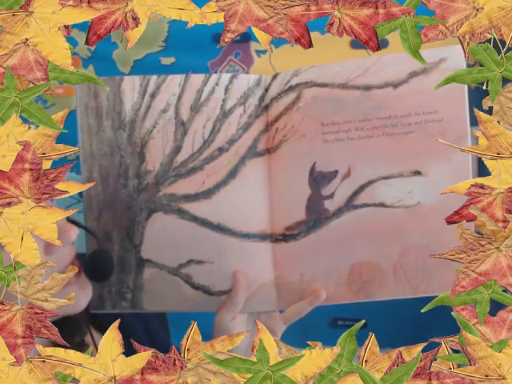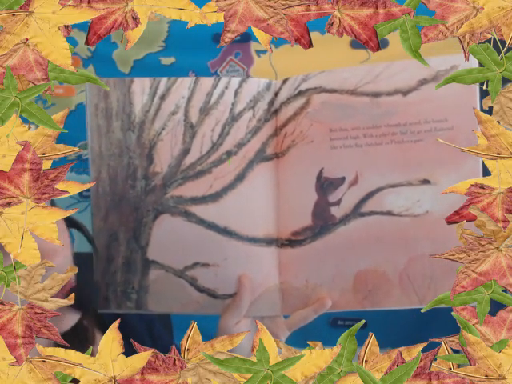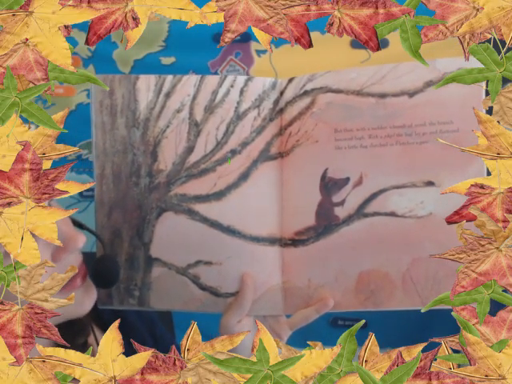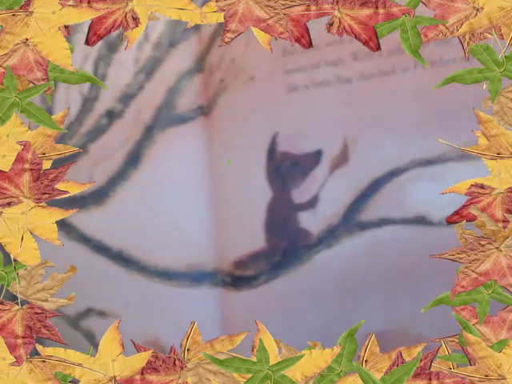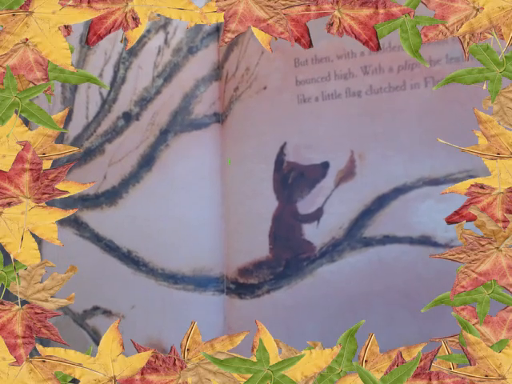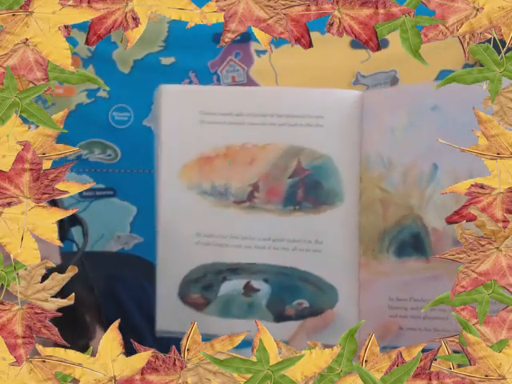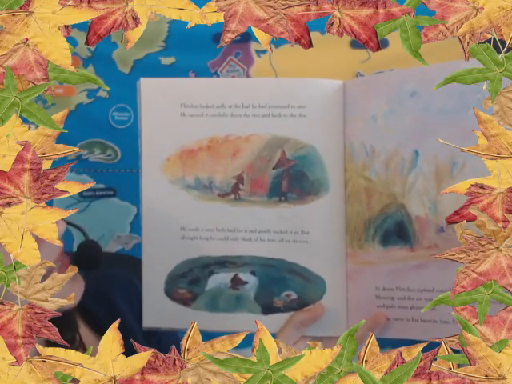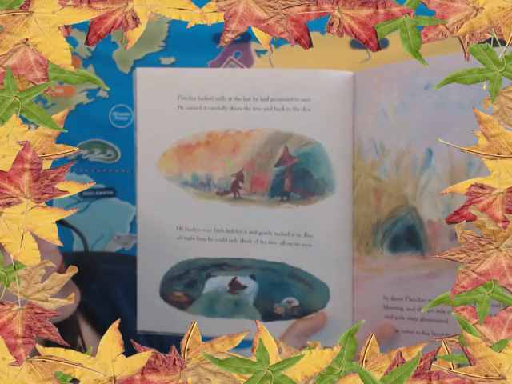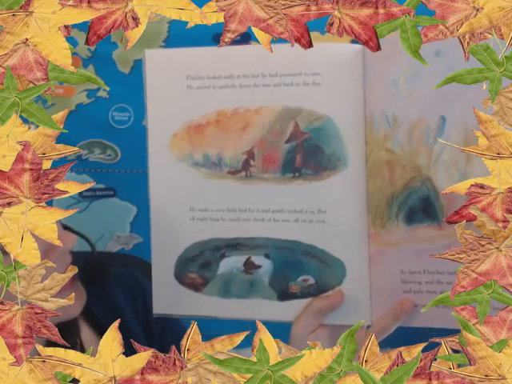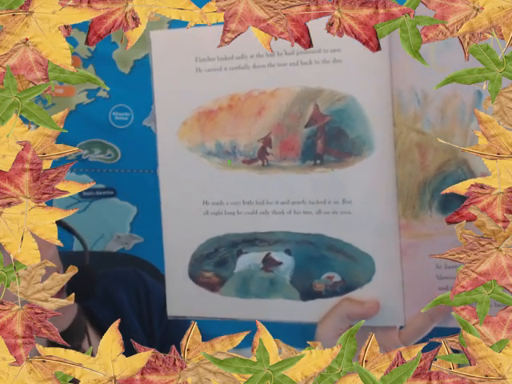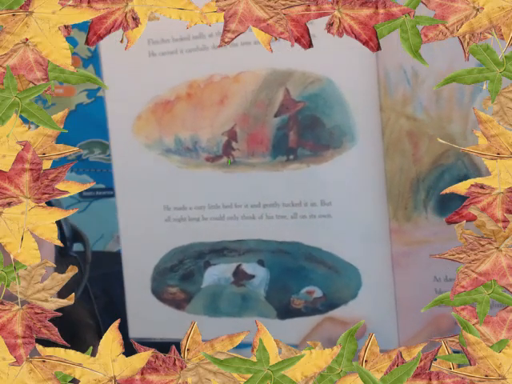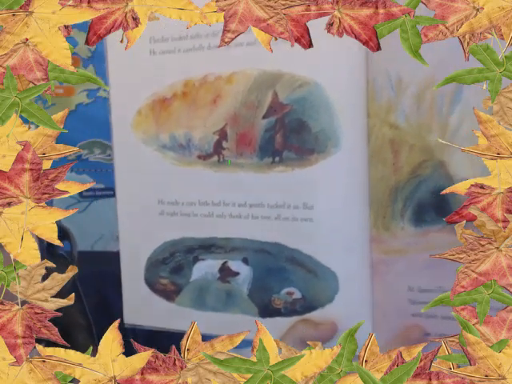But then, with a sudden whoosh of wind, the branch bounced high. With a blip, the leaf let go and fluttered like a little flag clutched in Fletcher's paw. The last one. Fletcher looked sadly at the leaf he had promised to save. He carried it carefully down the tree and back to the den. He made a cozy little bed for it and gently tucked it in. But all night long he could only think of his tree all on its own.